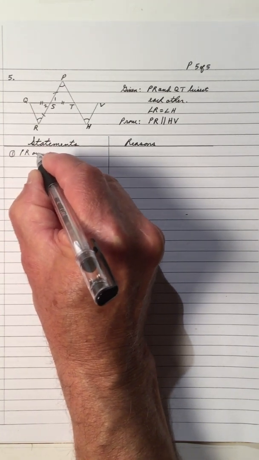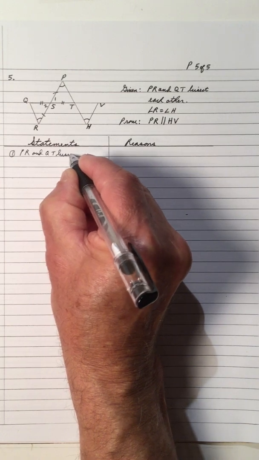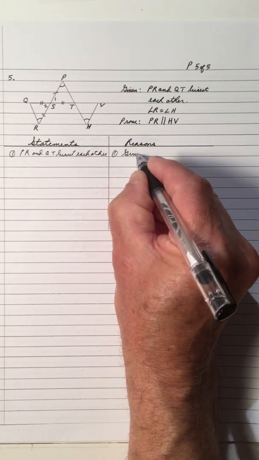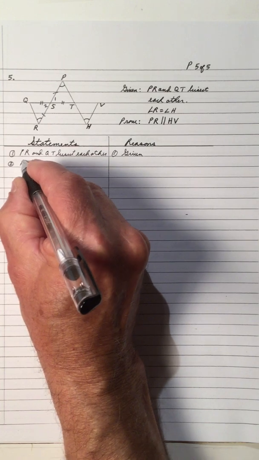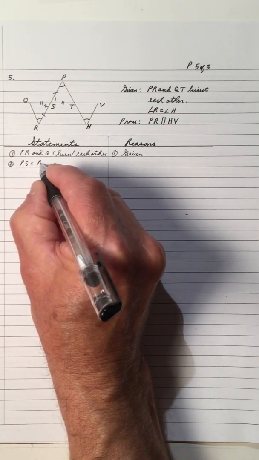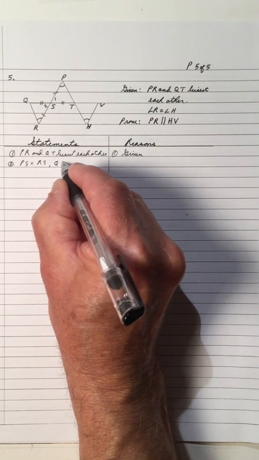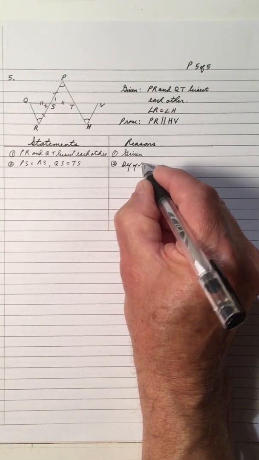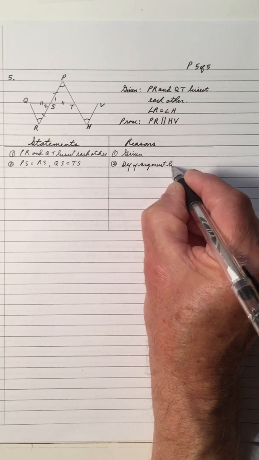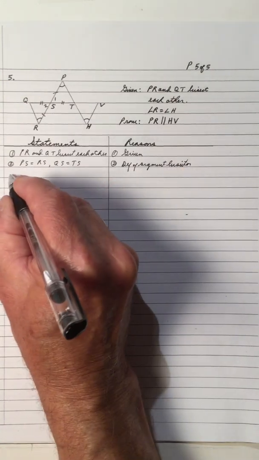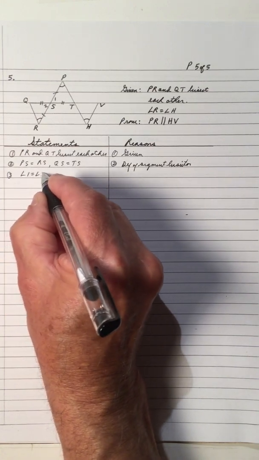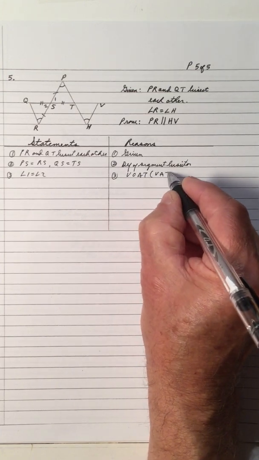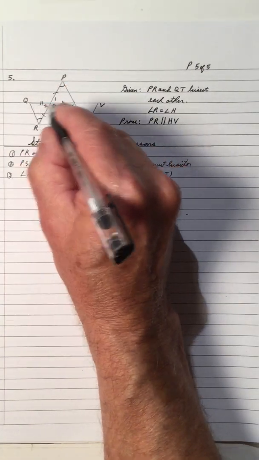PR and QT bisect each other. Given. PS equals RS and QS equals TS. Definition of segment bisector. Angle 1 equals angle 2. VOAT or VAT, vertically opposite angles theorem. Two lines intersect, the vertically opposite angles are equal.